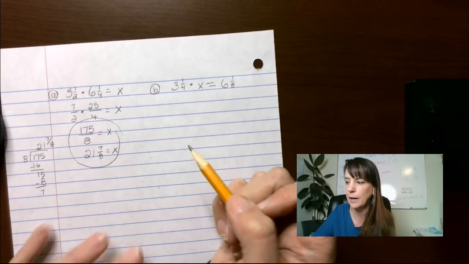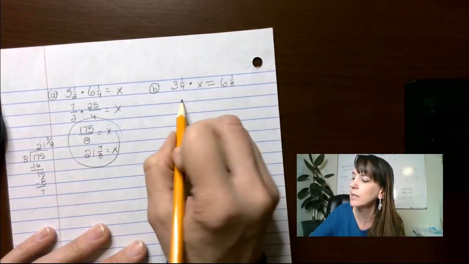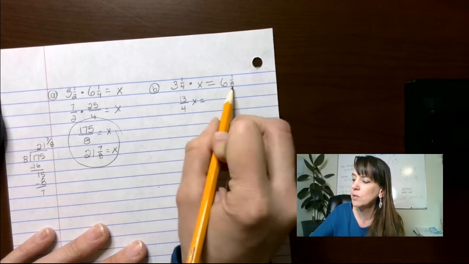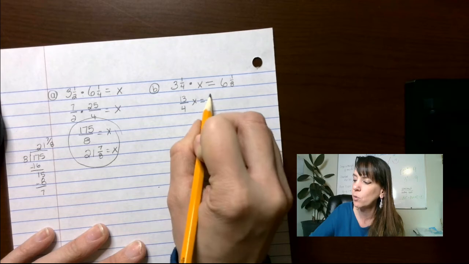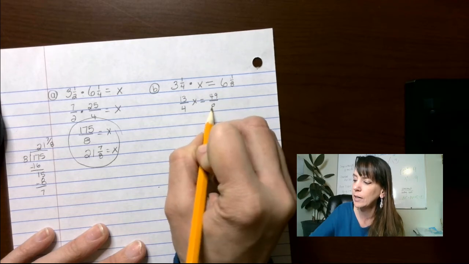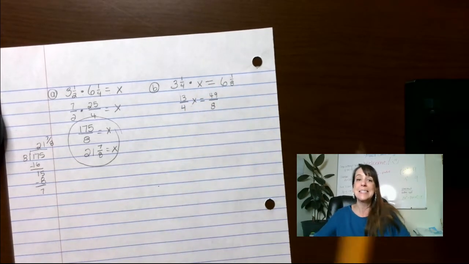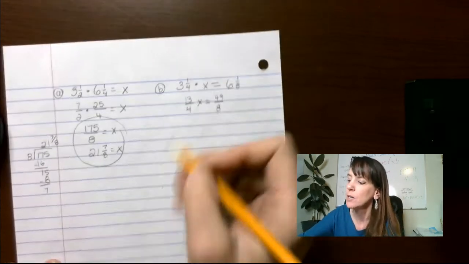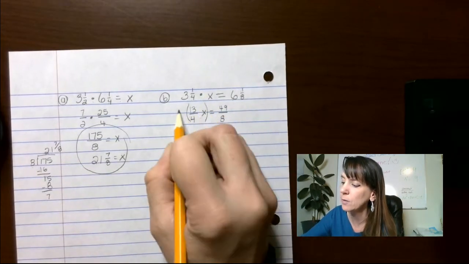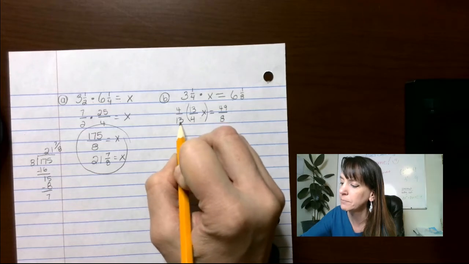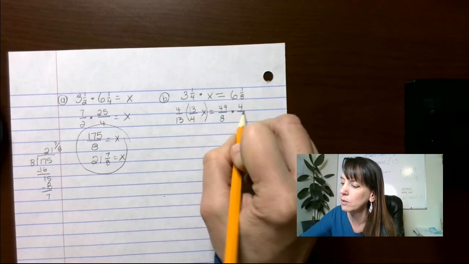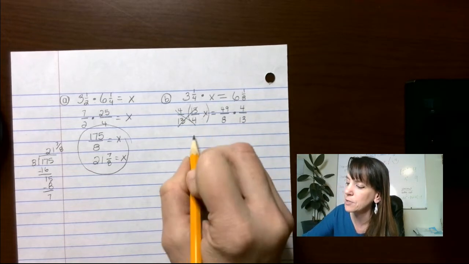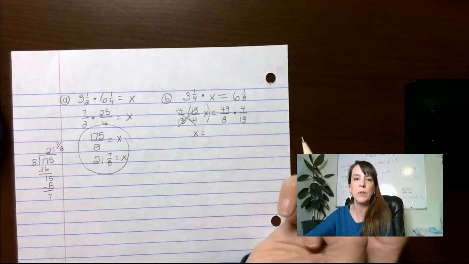Let's turn them all into improper fractions. This times this is 12 plus 1 more is 13 over 4 times x equals 6 times 8 is 48 plus 1 more is 49 over 8. Now, the x is not by itself, so this is a case where we are going to multiply by the reciprocal. So we're going to multiply this chunk here by 4 over 13 and multiply this by 4 over 13. This cancels out with that, and we get x all by itself, which is exactly what we want.